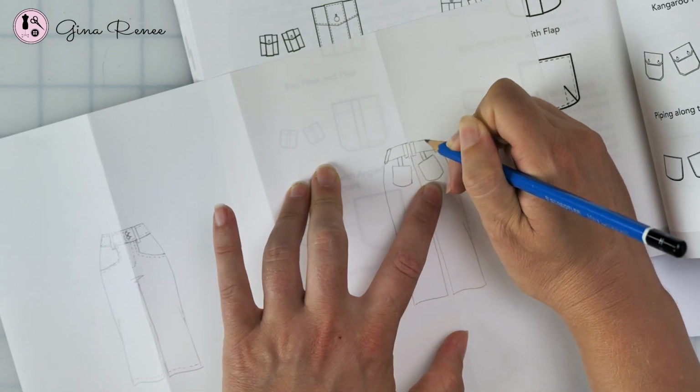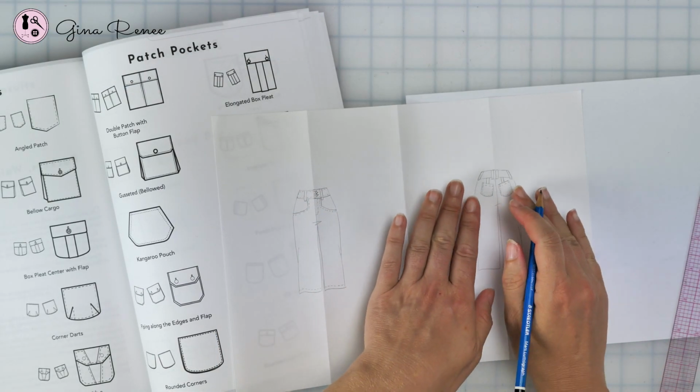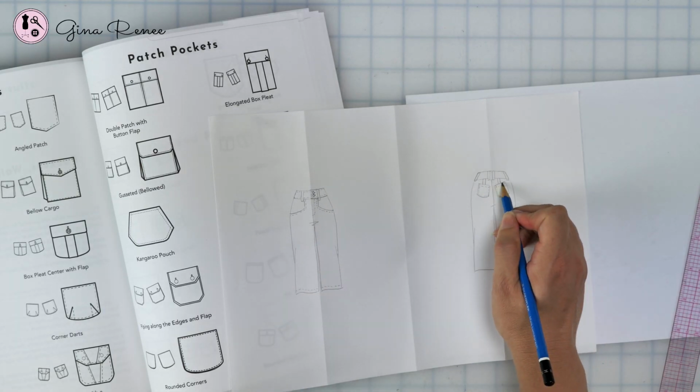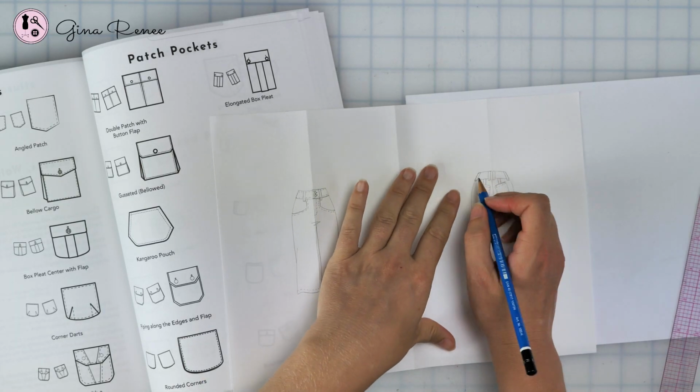And then I can choose my top stitching details that I want to do. And of course the angle of the pockets is really up to you. If you don't want them this angled, you could definitely take down the angle a little bit.